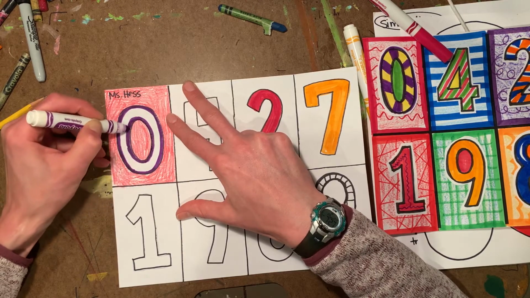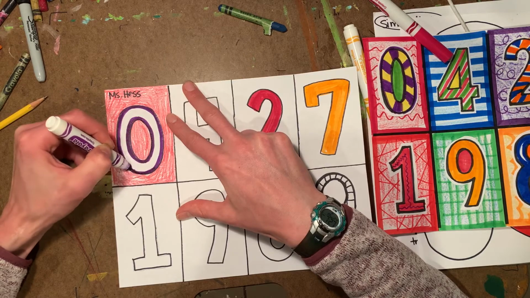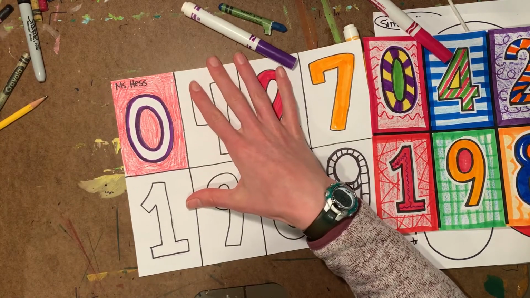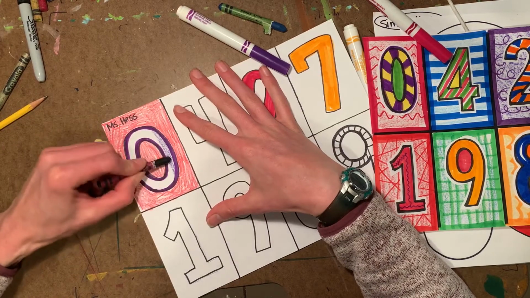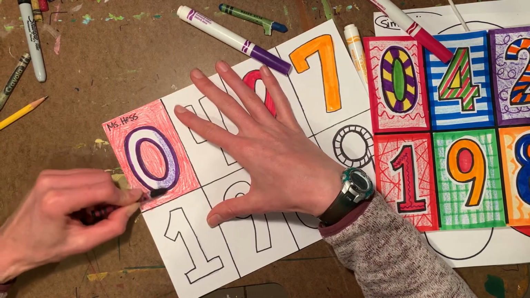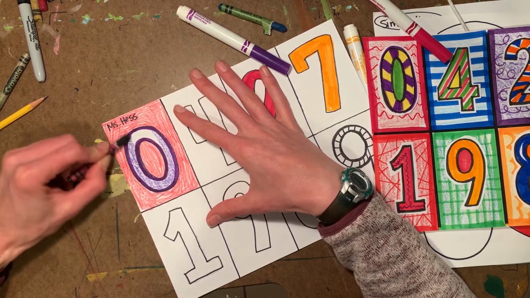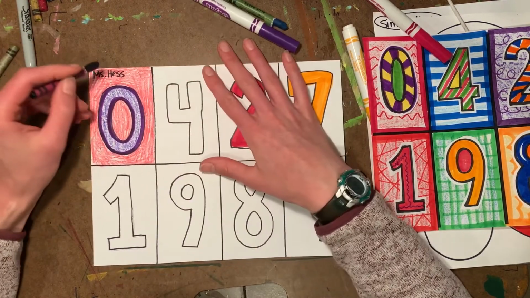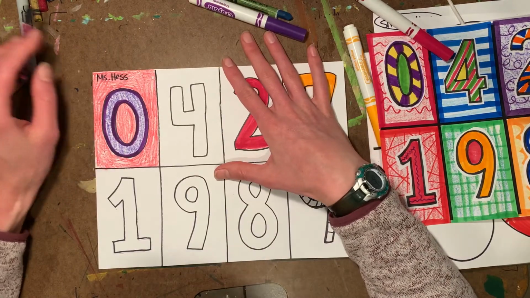Give that a nice outline. Now when I go in with the purple, I don't have to worry so much about getting it on the edge and on the red. I'm all about coloring on the side of my crayon. It just makes my life a little bit easier.